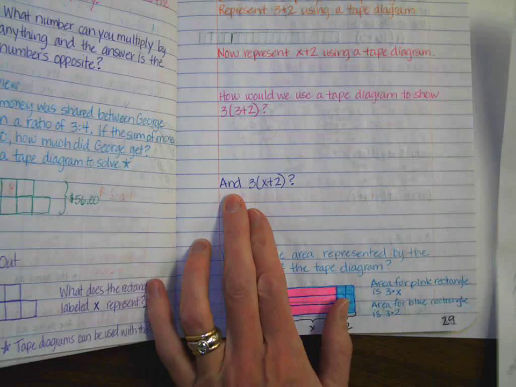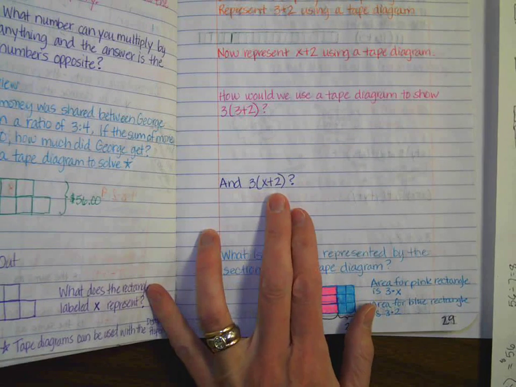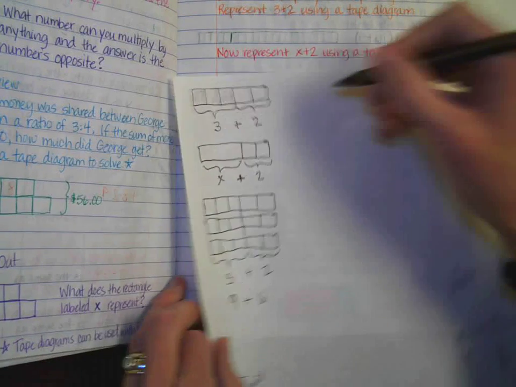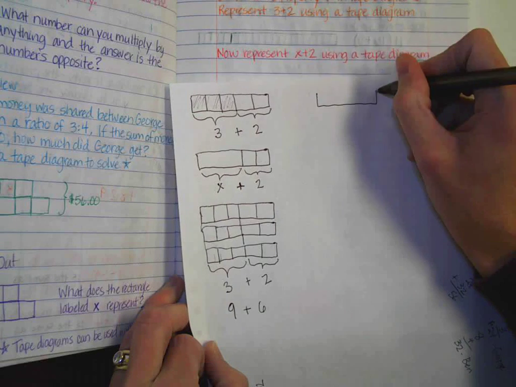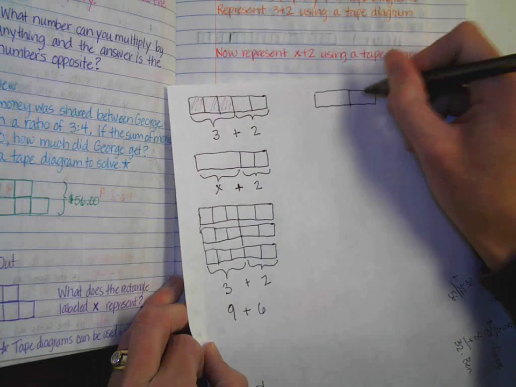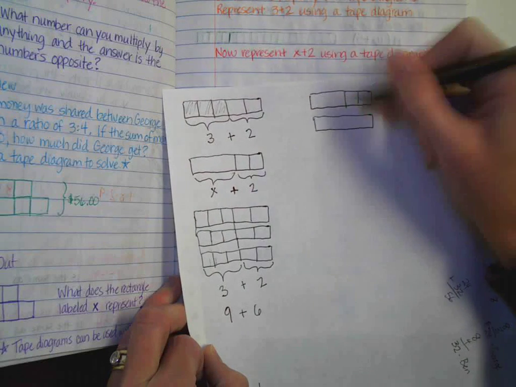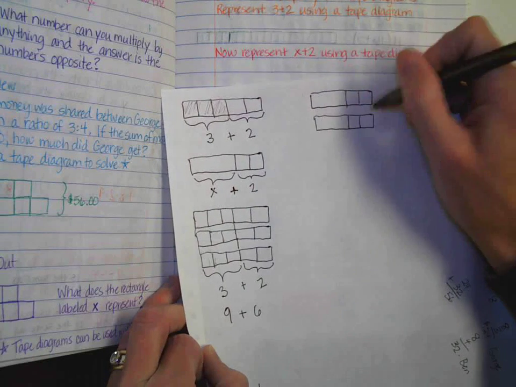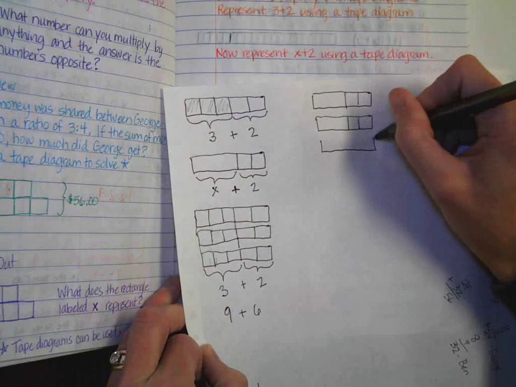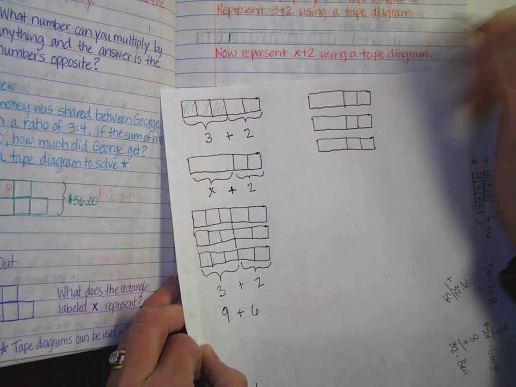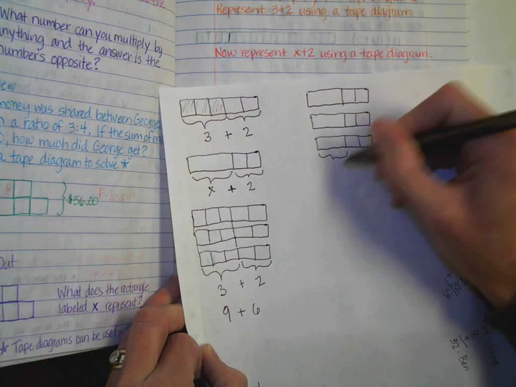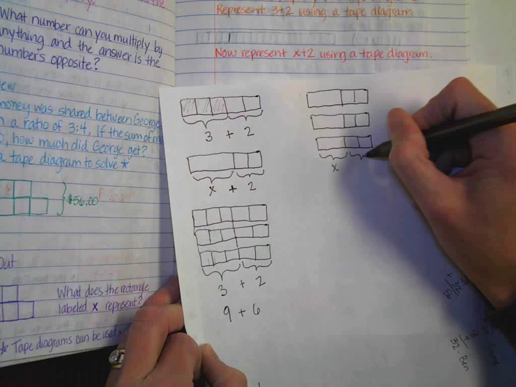All right. So then the next one says, how do we show 3 times the quantity of x plus 2? Well, we do the same thing. We draw our tape. Here's x, here's plus 2, and we have to do it 3 times, right? So here's x, here's plus 2, one more time, right? Here's x, here's plus 2. So remember, this section right here is the x.